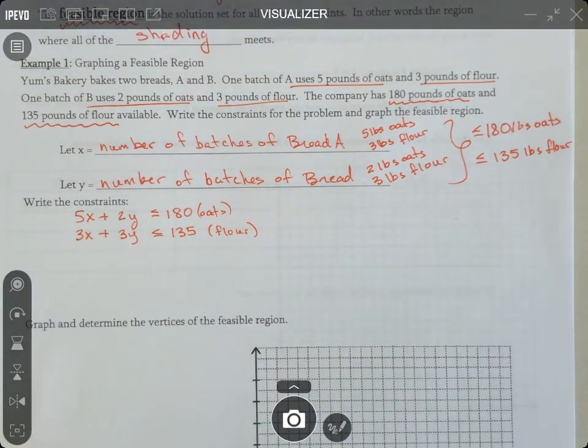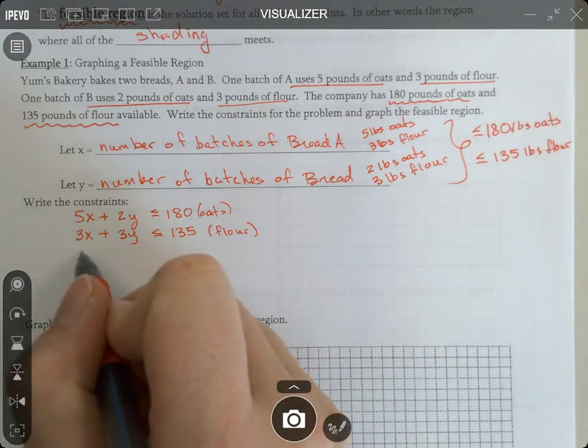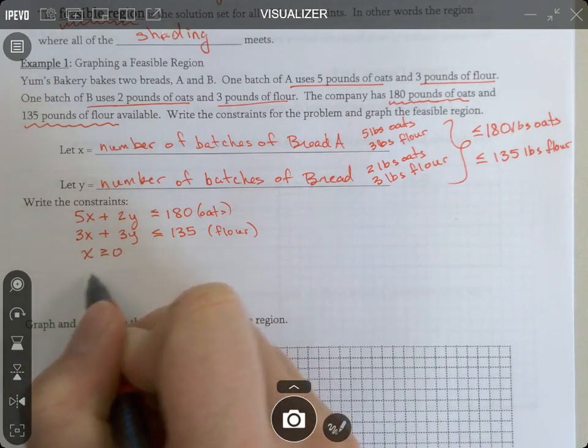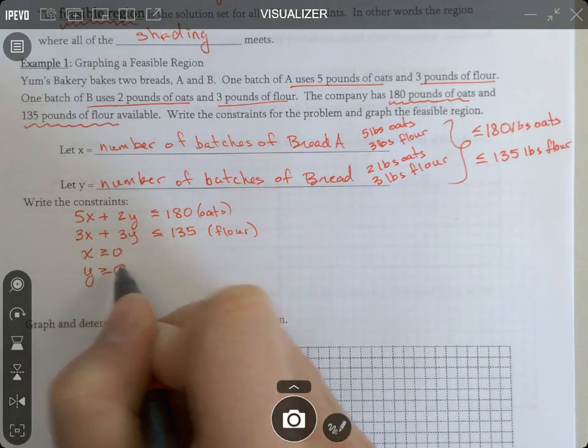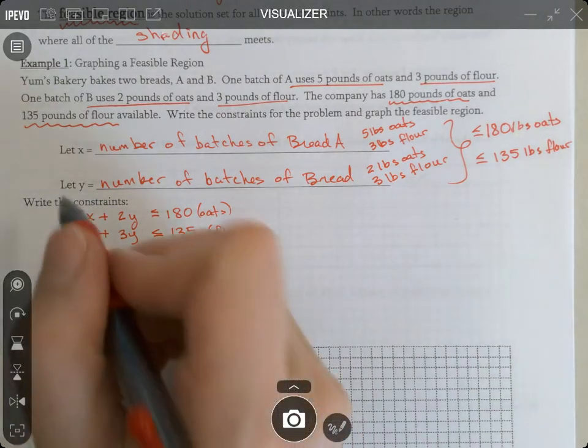Okay, those are 2 of my constraints. Now there are 2 more constraints that are called implied constraints. Implied meaning they should be understood. What kind of minimums should I have? I always need minimums. You say 1. Well, couldn't I use none and just not make something? Okay. I can't have negative numbers. Agreed? Maybe I close the bakery and I don't use any pounds of oats and flour. So X has to be greater than or equal to 0 and Y has to be greater than or equal to 0.